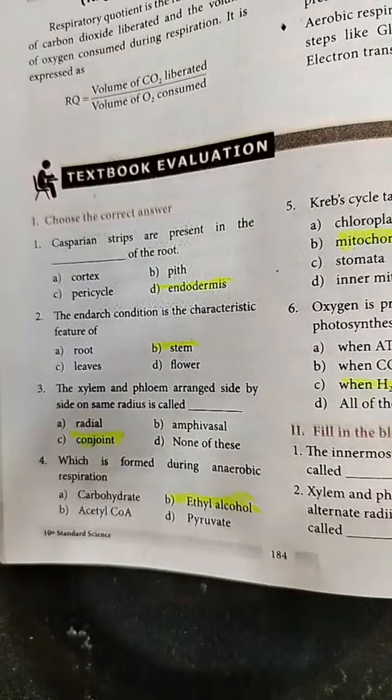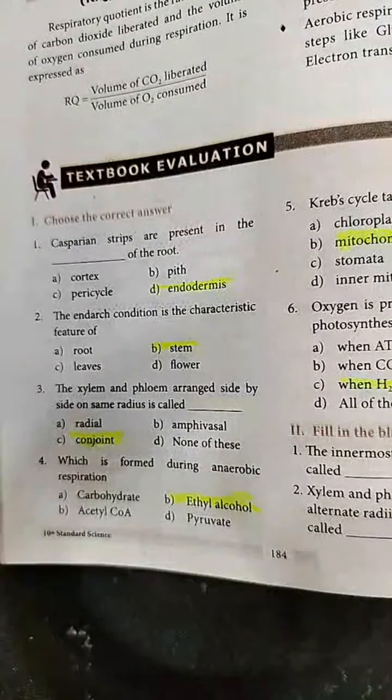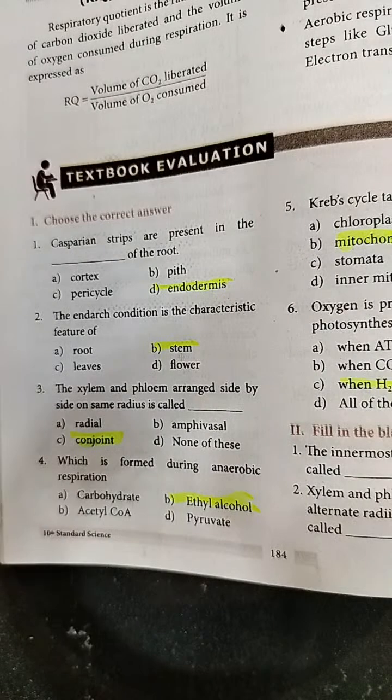Casparian strips are present in the dash of the root: endodermis. The endarch condition is the characteristic feature of stem. The xylem and phloem arranged side by side on the same radius is called conjoint.